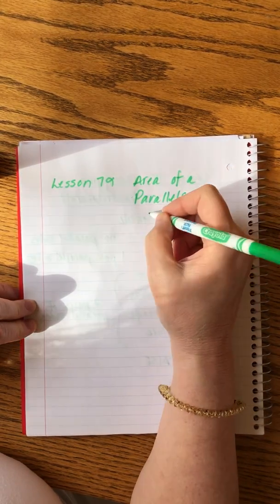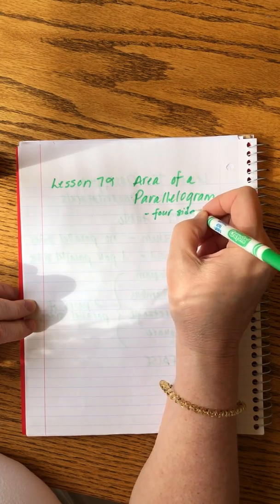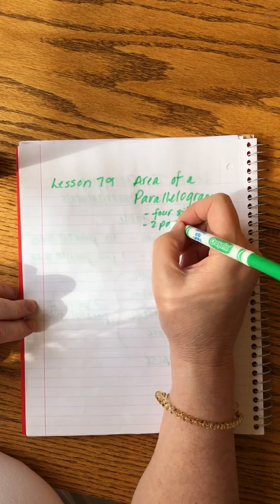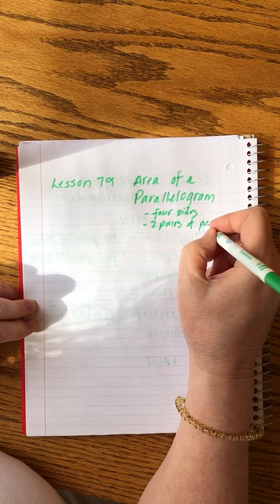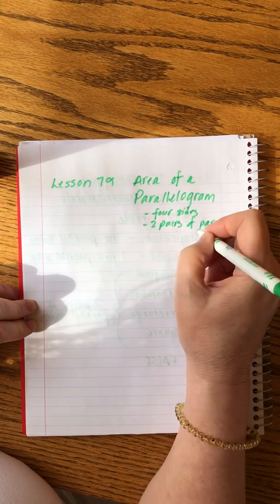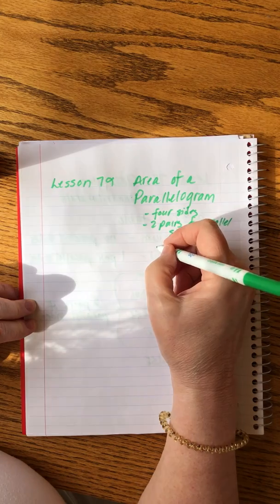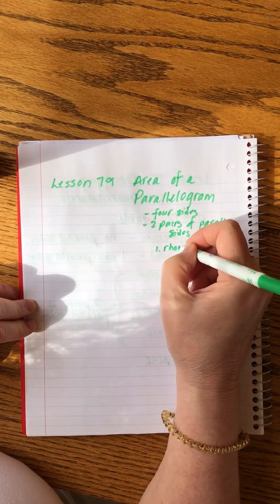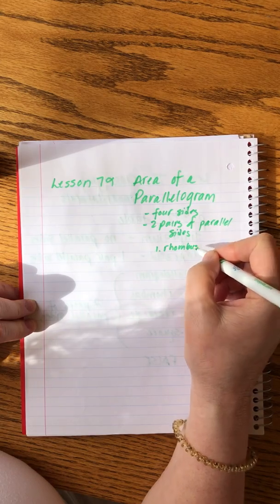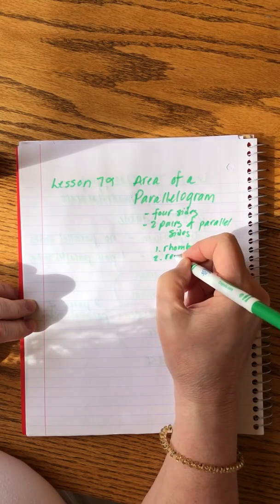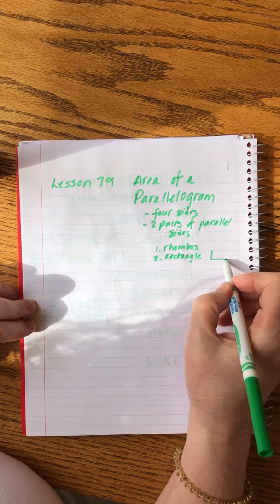Remember, a parallelogram has four sides. It's a quadrilateral, and it has two pairs of parallel sides. Right? It includes different types. It includes a rhombus, which is when all sides are equal. It has a rectangle, which is when the corners are squared.